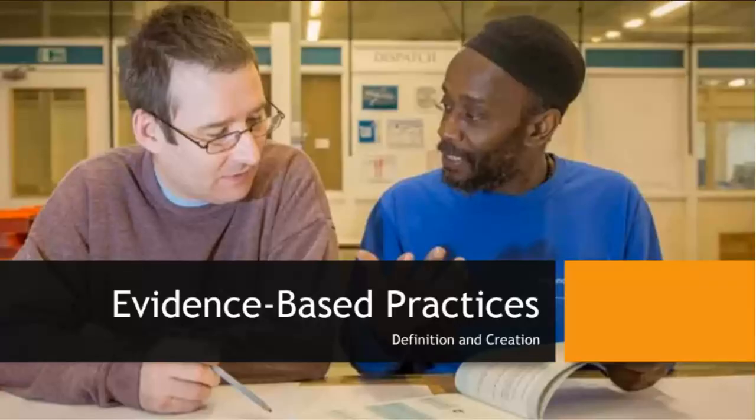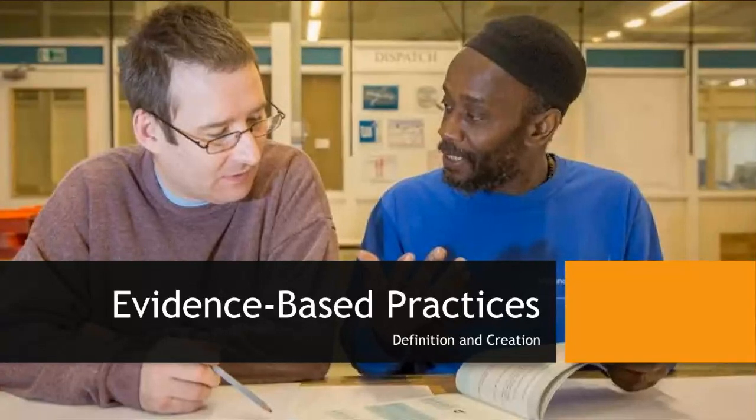Now, first, prior to really diving into evidence-based practices, we need to know what they are and how they were created. Because every field has evidence-based practices. No, it's not just in the correctional field. There's evidence-based practices in other parts of the criminal justice field, any programs that are used. Other programs that would be evidence-based would be, for example, problem-oriented and community-oriented policing.